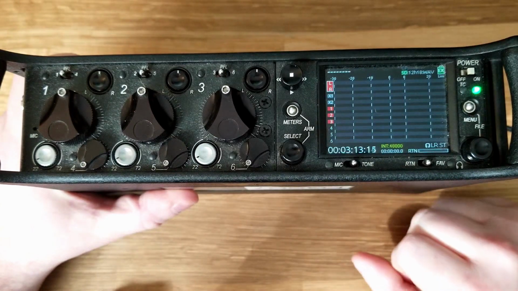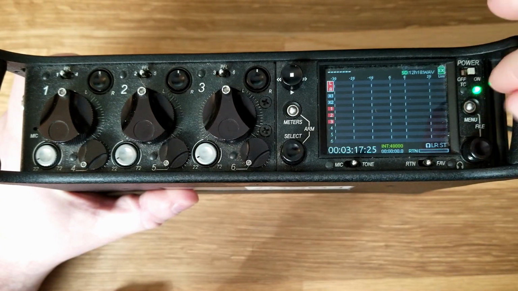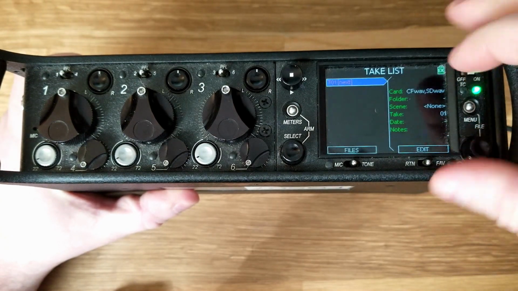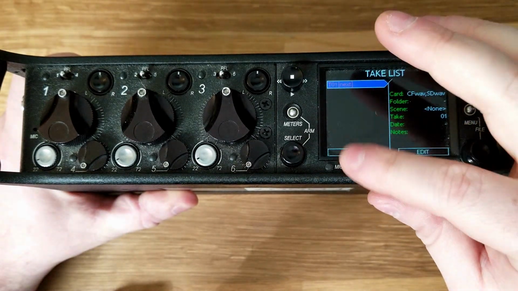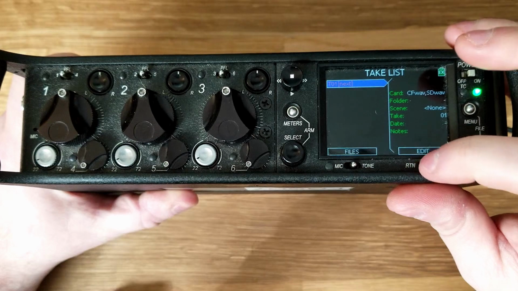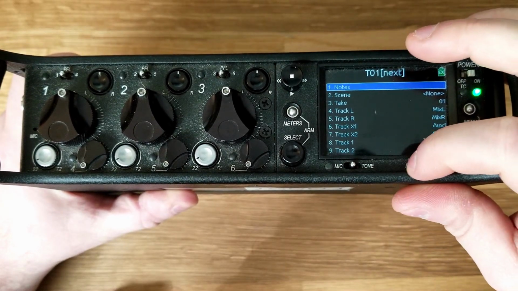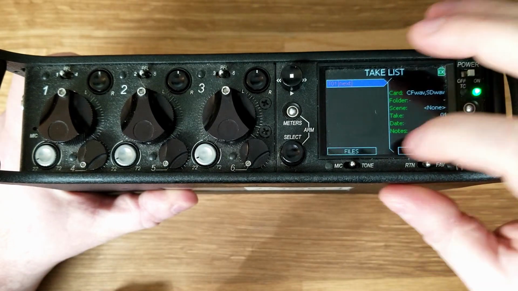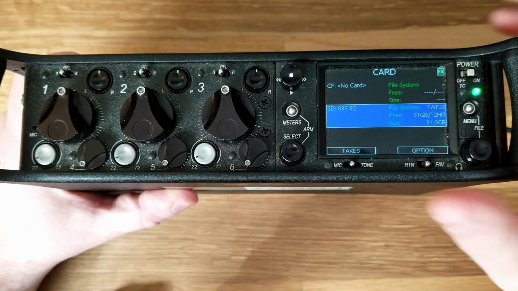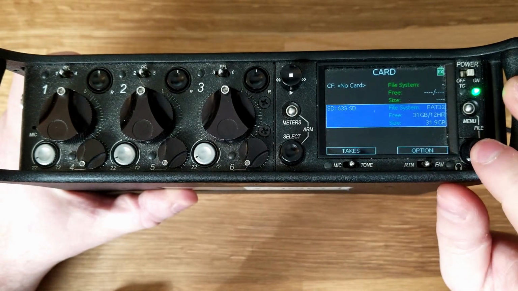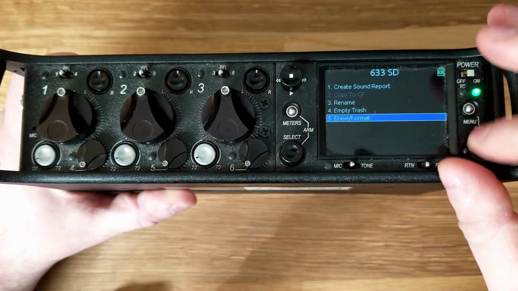Or my way of getting in here is I like to press the menu and headphone encoder at the same time. And this gives you a shortcut right to your take list and everything. And then you can press this toggle switch to get into files, or you can press this toggle switch to edit your next take, what you're going to call it. Menu goes back, I press this, and it'll tell you what you have in there for a card, and I like being able to see this. So what I want to do is click Option, and then Erase Format.